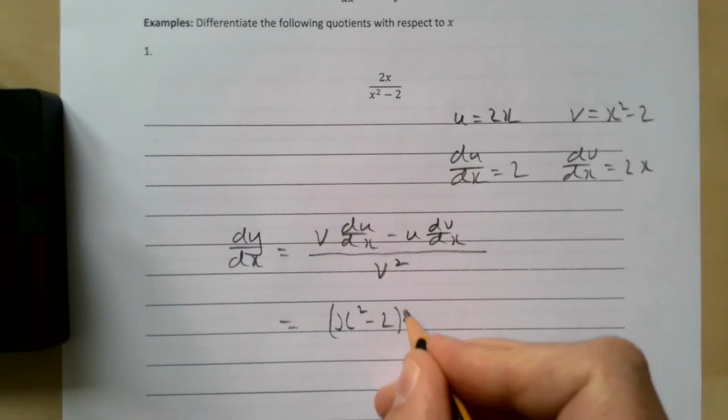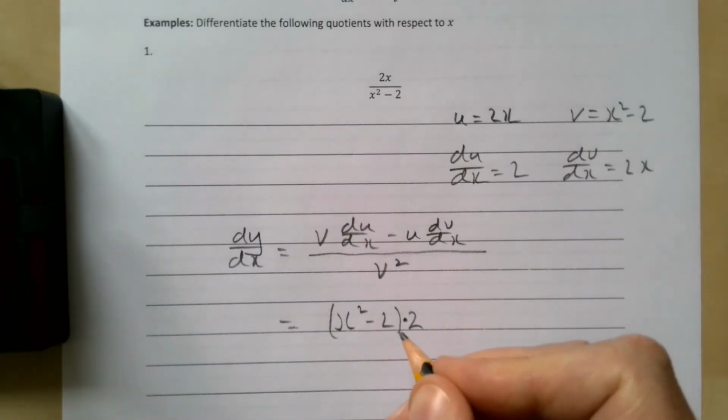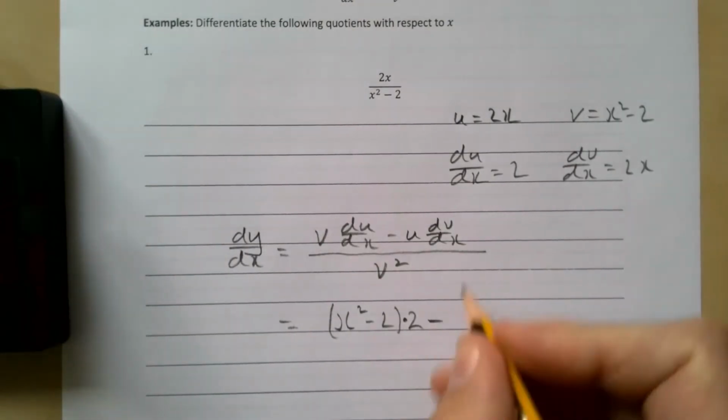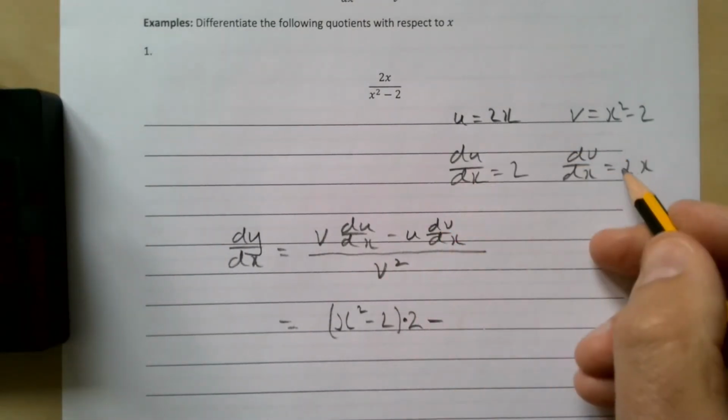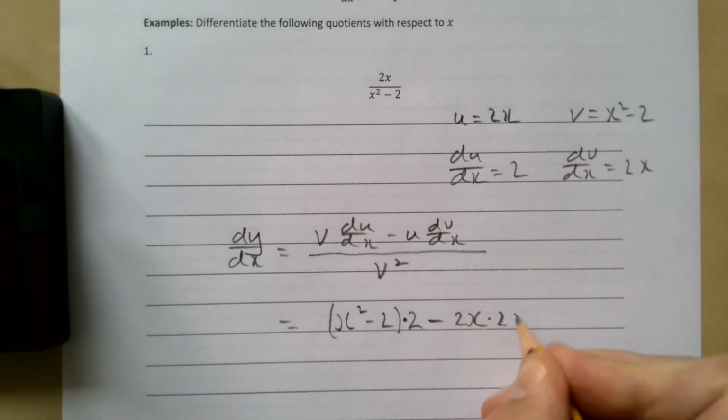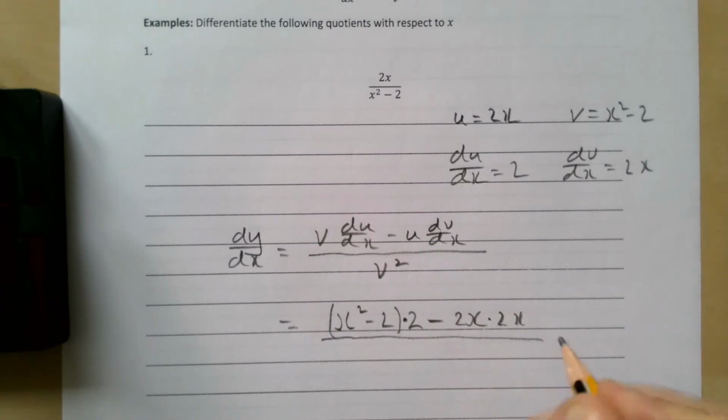I don't know if you've seen these wee dots here, they use as multiplied. Take away u dv by dx, so that's just 2x times 2x. And then that's all over v squared, so that's x squared minus 2 all squared.